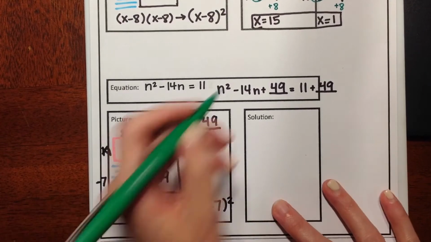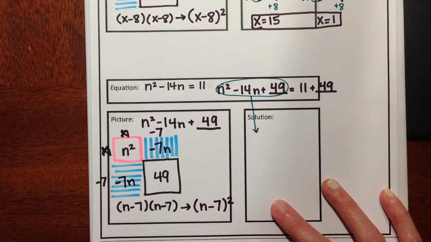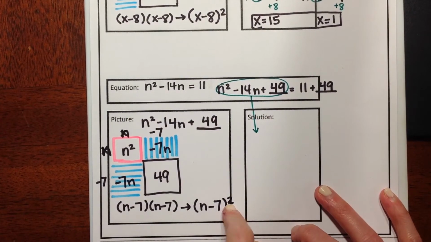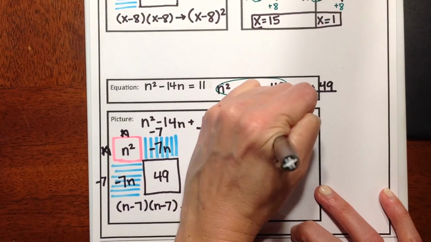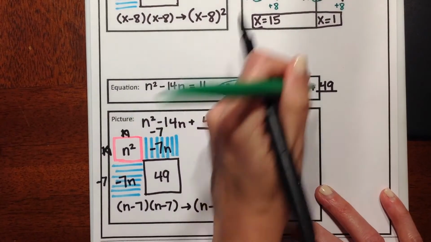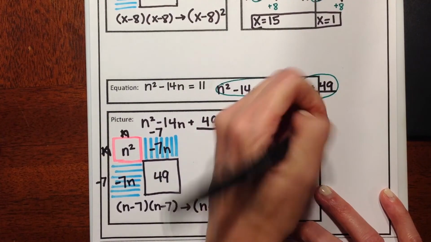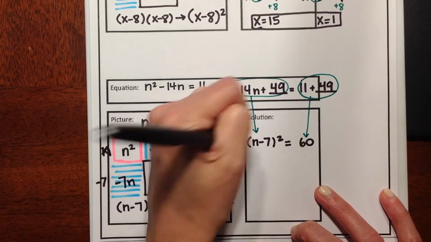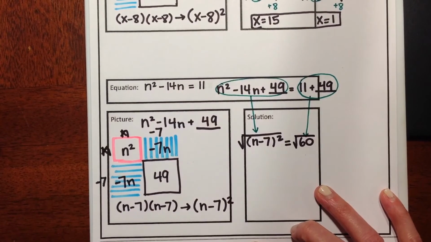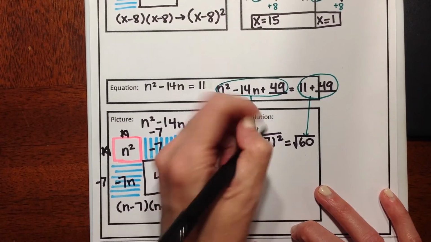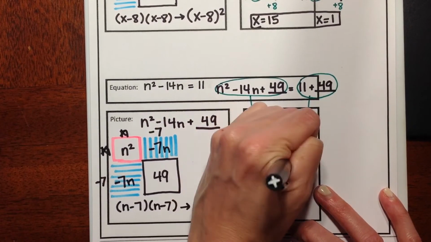Now I'm ready to write my solution. So I'm going to rewrite my trinomial as my factors, because remember we want the power of 2 so that we can take the square root. So I'm going to say n minus 7 to the power of 2 equals, and I'm going to add my constants together, 11 and 49. So 11 plus 49 is 60. And now I'm ready to take the square root to solve for the value or the values of n. So take the square root of both sides. And remember the power of 2 and the square root cancel out. So I'm left with n minus 7 equals.